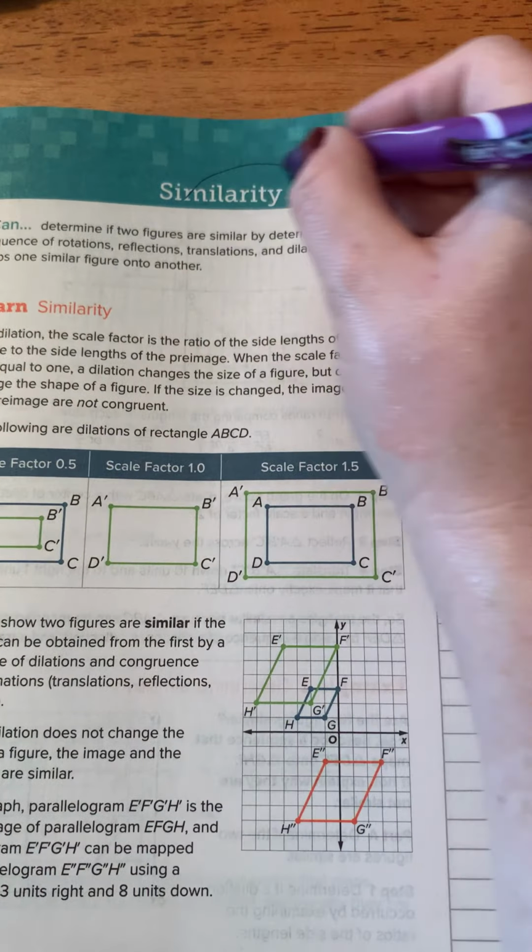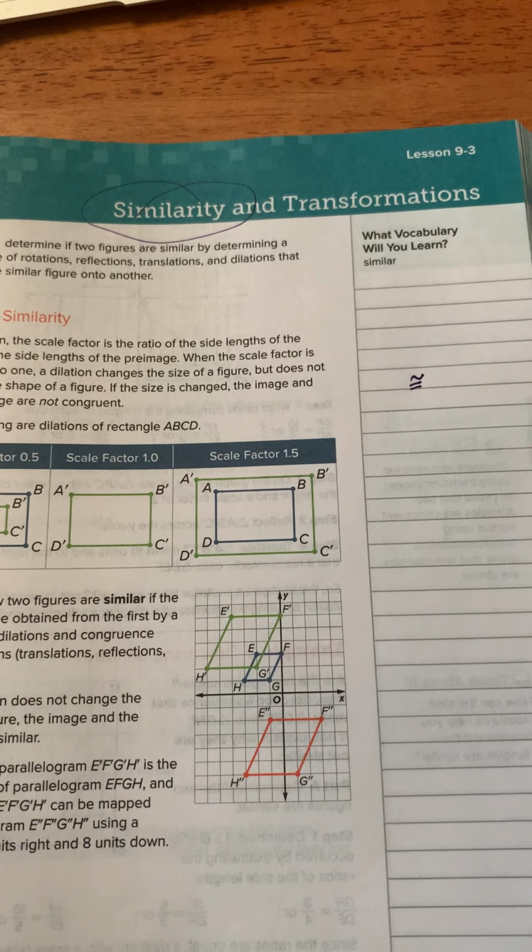Now we're going to get into similarity. That looks like a pretzel, not a circle. Sorry.